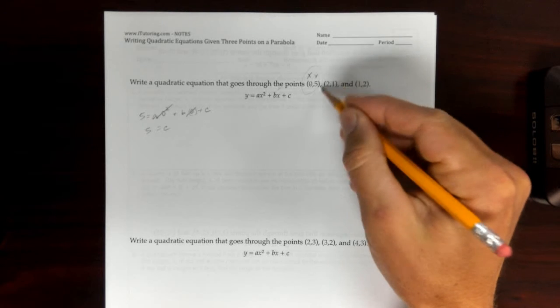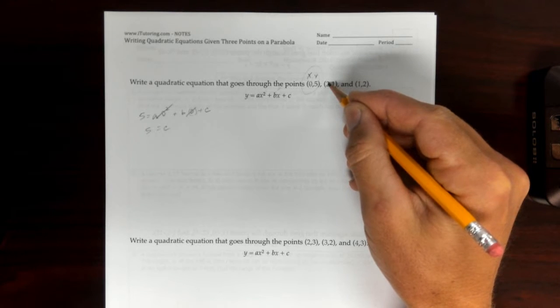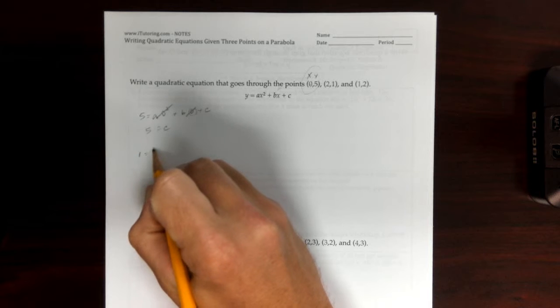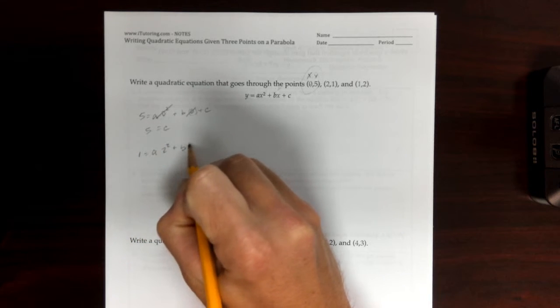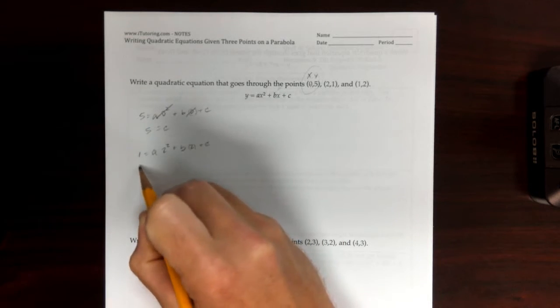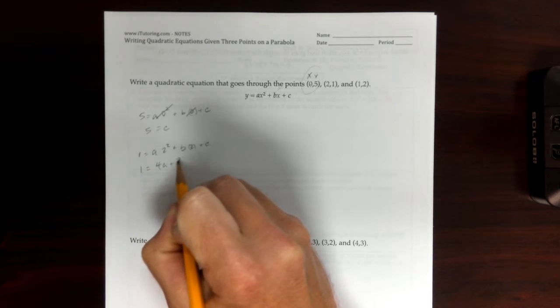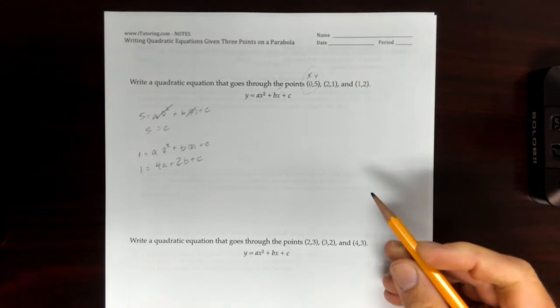Alright, let's take the second point. Let's do the same thing. So anytime I see an x, I'm going to plug in a 2. 1 equals a times 2 squared plus b times 2 plus c. So 1 equals 4a plus 2b plus c.